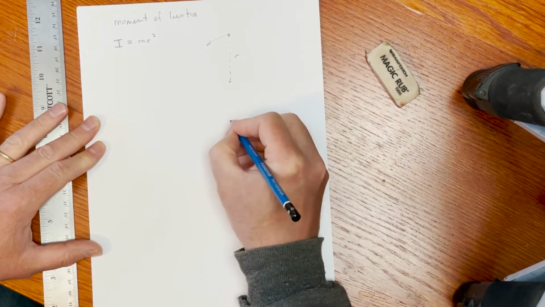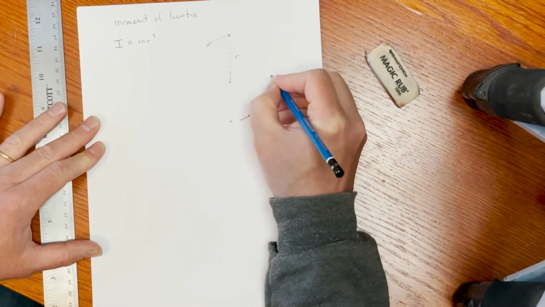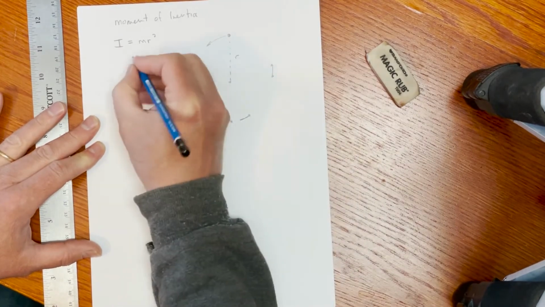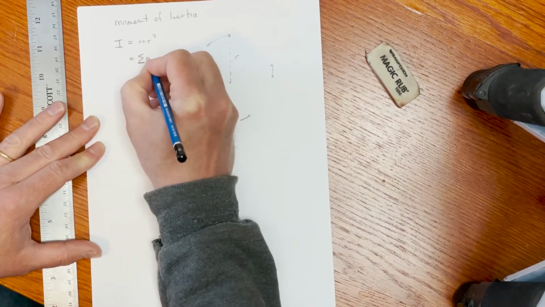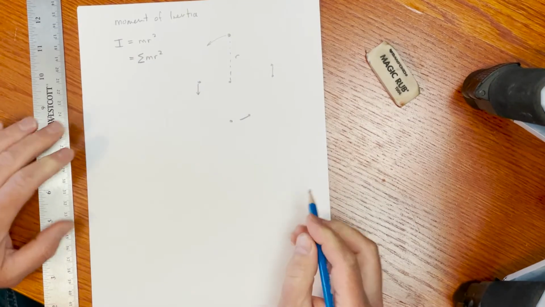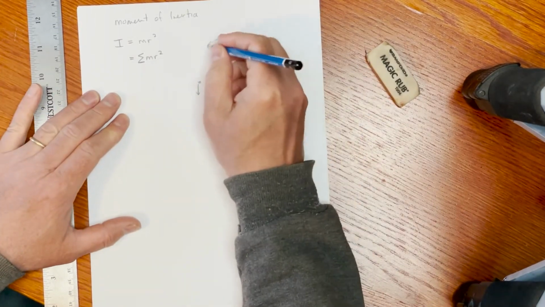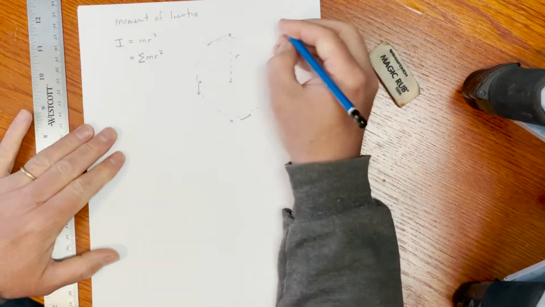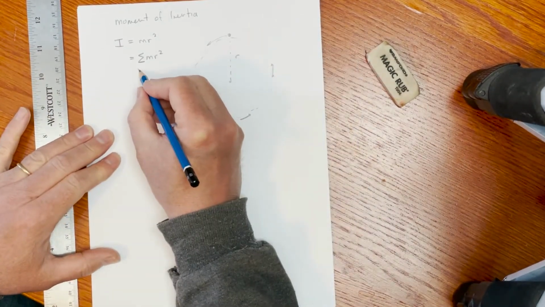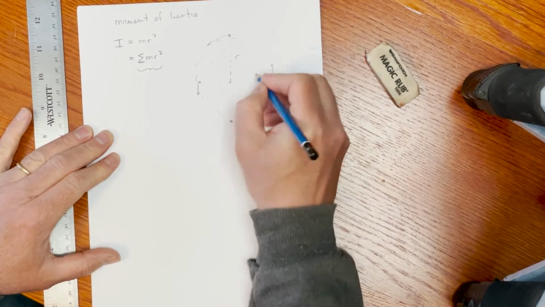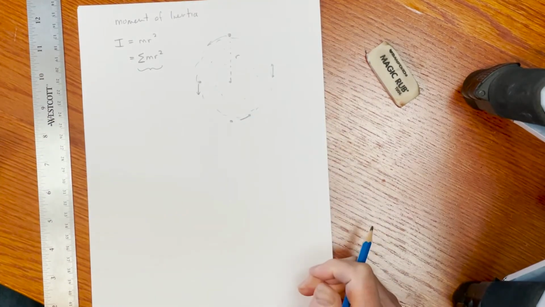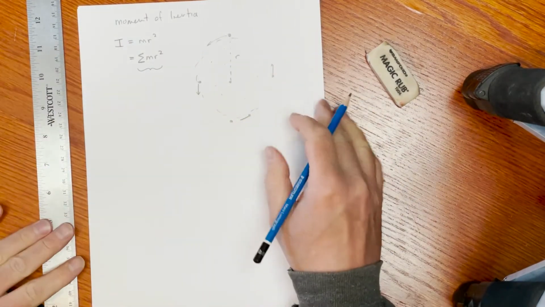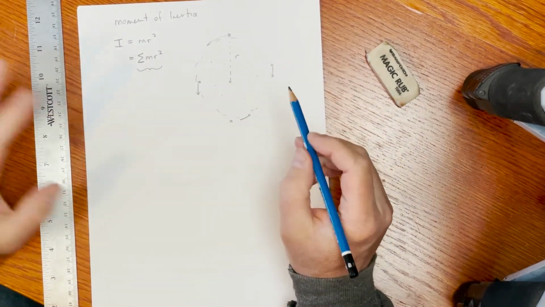Now if I have another object like that, or another object like that, then I just add up the contribution of each one of those, so this becomes the sum of mr squared. And then depending on how the mass is distributed, if I have a solid object like a disk or a ball or a box or something like that, I have to do this sum of all the different components of this, and that will tell me how resistant this object is to changes in its motion.